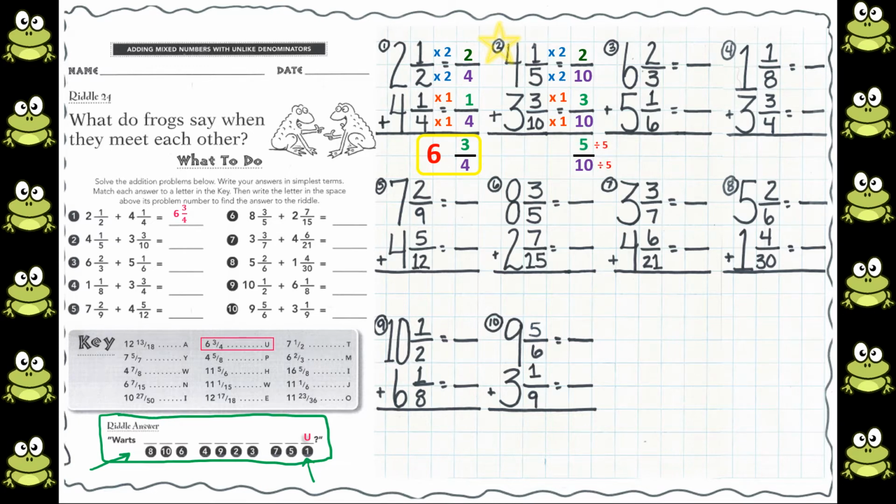I can reduce by dividing the top and bottom number by 5. This gives me 1/2. Now I add the whole numbers. 4 plus 3 equals 7. The answer is 7 1/2. 7 1/2 matches with the letter T. Where I see problem 2, I'm going to write the letter T.